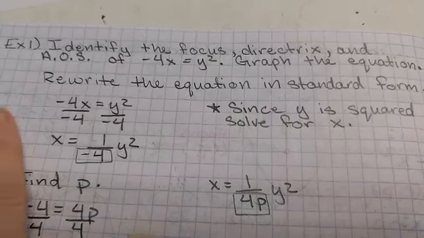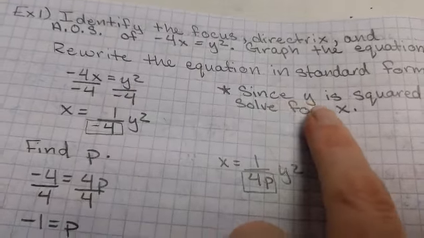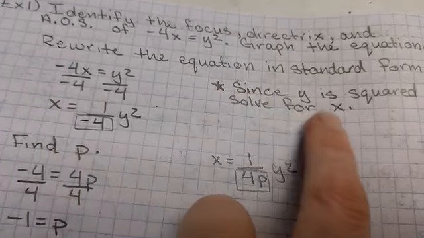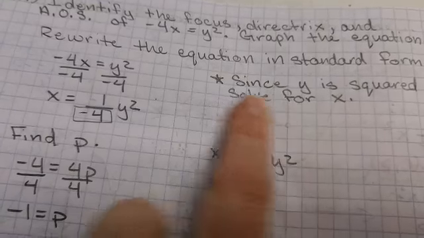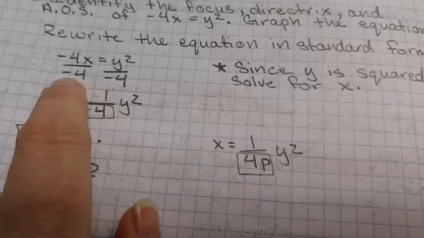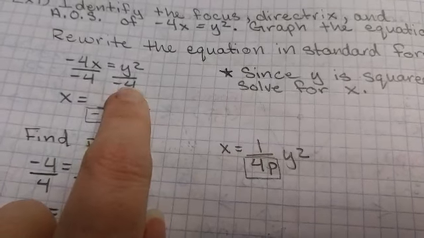Since my y is squared, I know I need to solve for x. So I have negative 4 times x, and I want to divide by negative 4 on both sides.